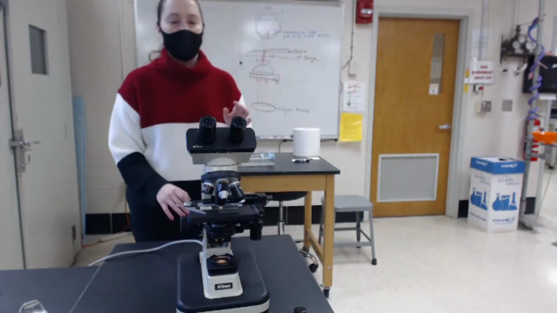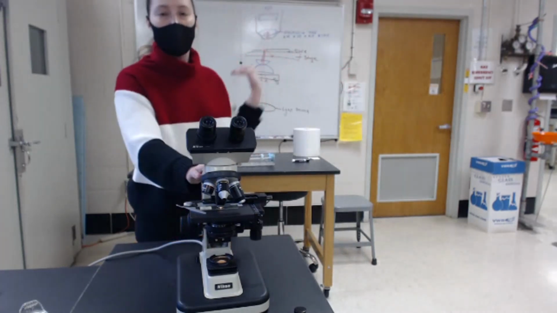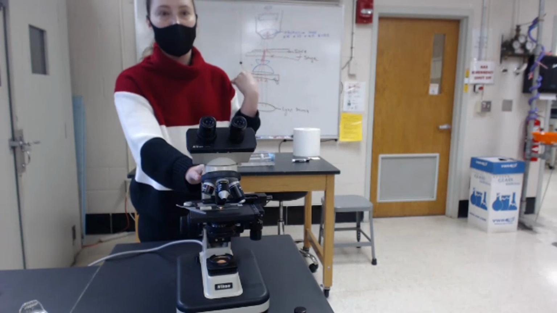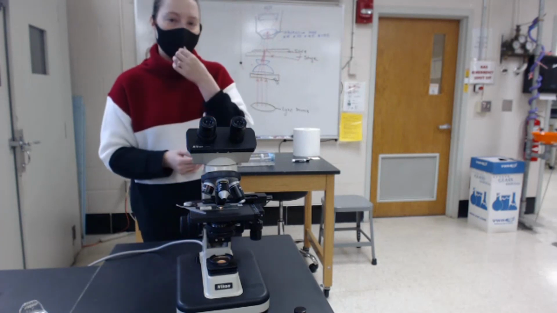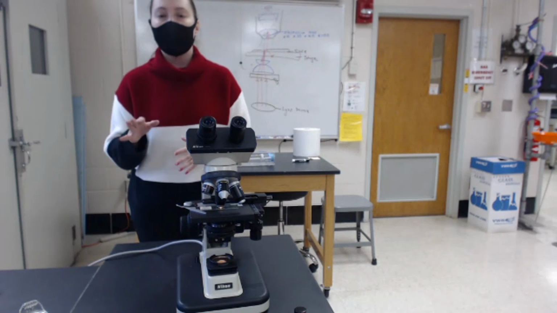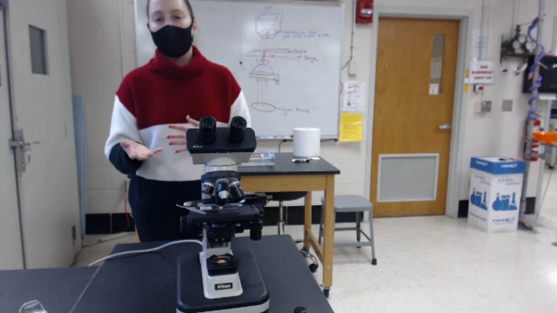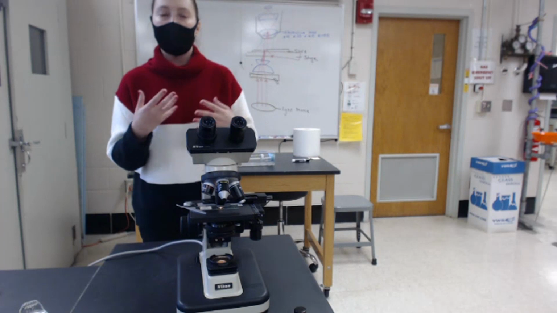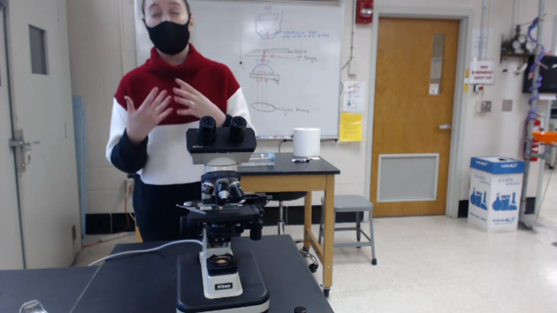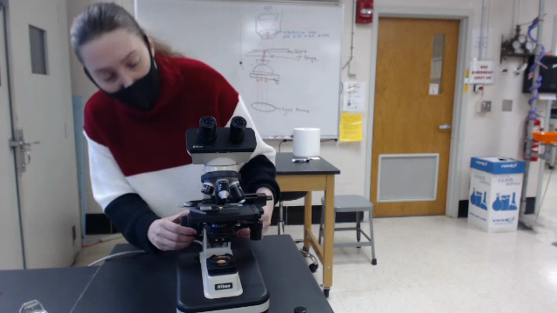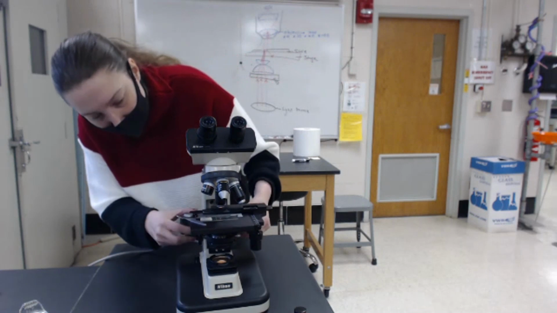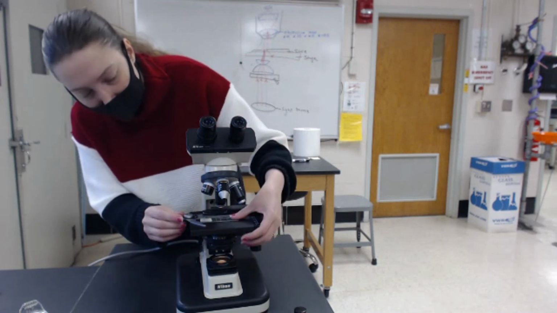In a moment, after I'm working with the microscope, I'll show you the images that you should be able to see. And I'll give you a link so that you can go to the Carolina website and see the images yourself. So before I move on though, I'm going to teach you how to clean the lens properly.